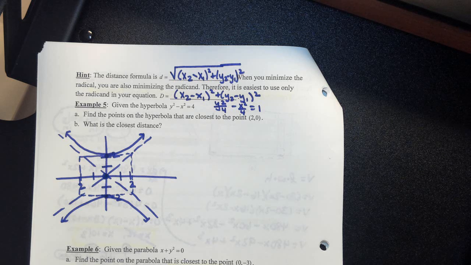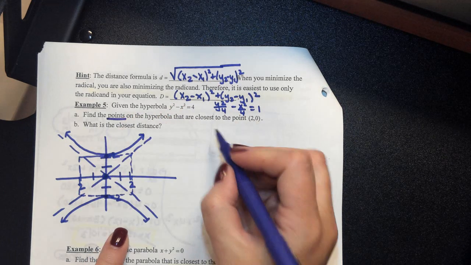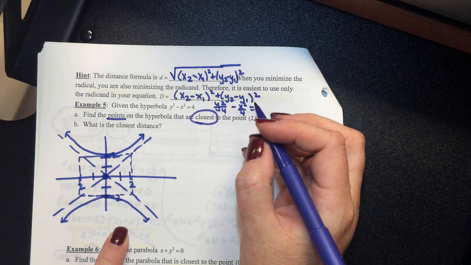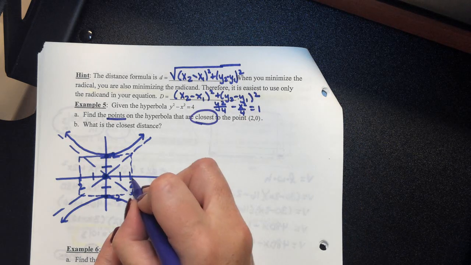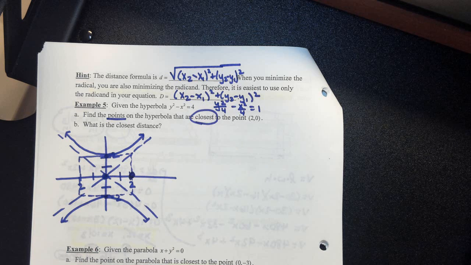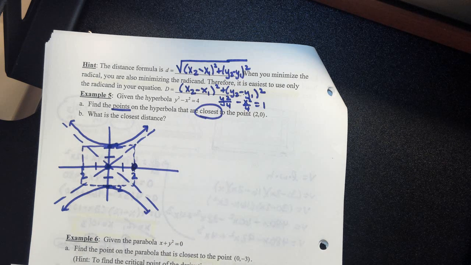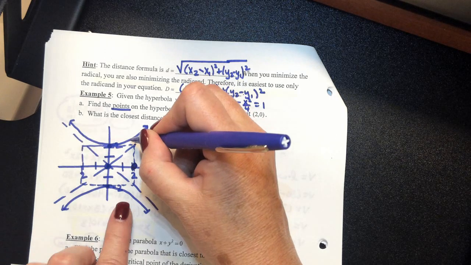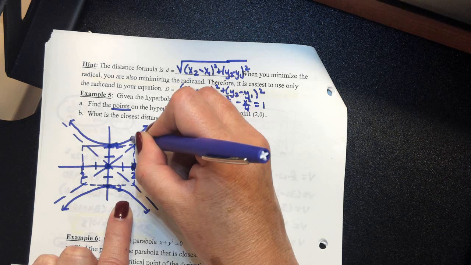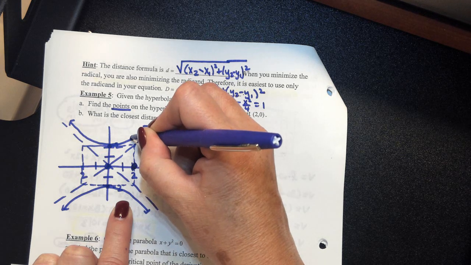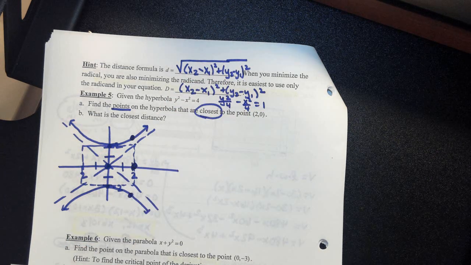So what's the question asking me for? It wants me to find the points on the hyperbola that are closest to the point 2, 0. Closest is another phrase for minimizing. So there's my point 2, 0. Looking at this illustration, how many answers do you think you're going to have? 1 point or 2? 2, exactly, because these branches are symmetrical over the x-axis. If I have a point up here that's the minimum distance to 2, 0, there's also going to be another point down there. So be on the lookout, I'm going to have 2 answers.